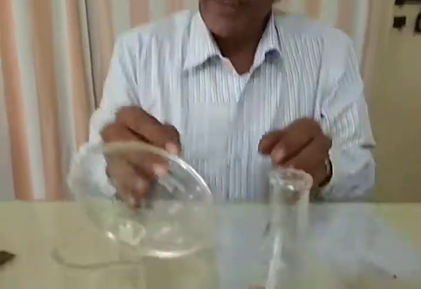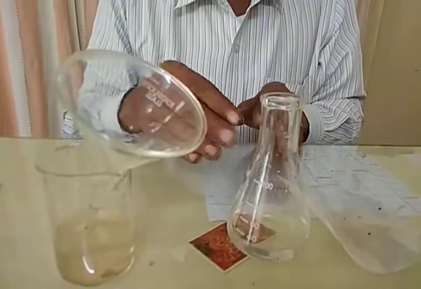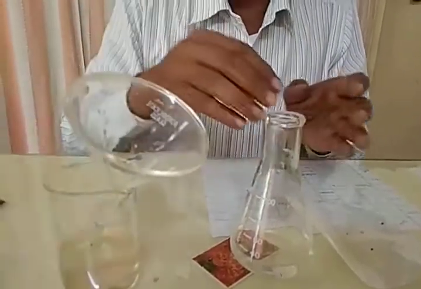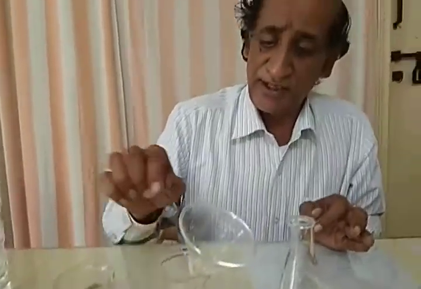With this we can separate floating and heavier particles. So we can easily understand this is one type of separation, that is sedimentation, decantation and filtration. Thank you, children.